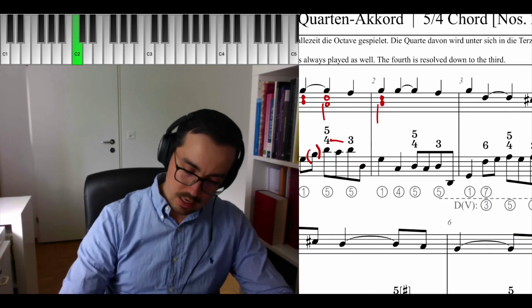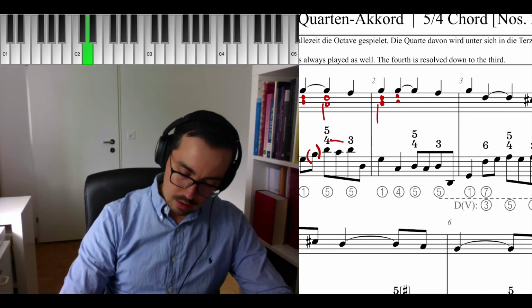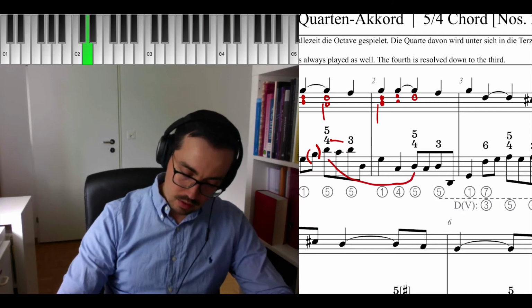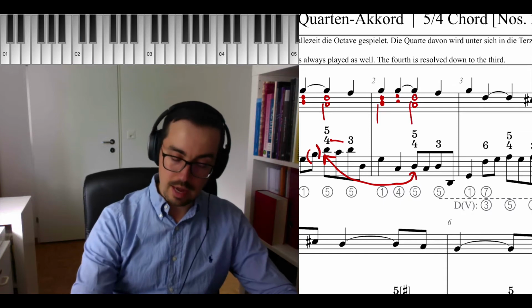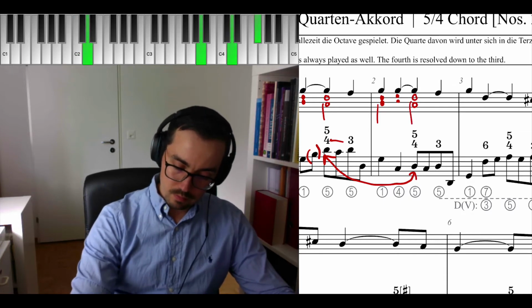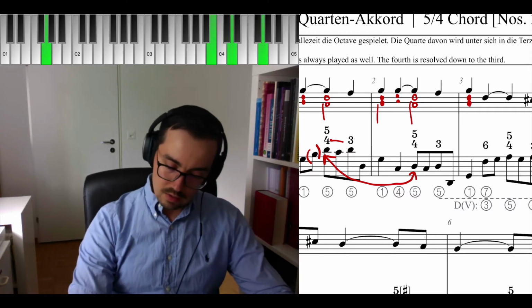C to G. We need our 3rd and our octave here. And now we have another 4-3 suspension. You can actually just recognize that the bass note is the same note as before. It's a D. So I already know that I can do that as a half note. Here's our 4-3 chord.